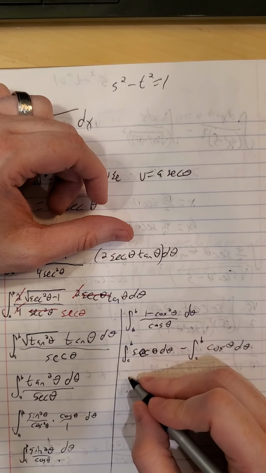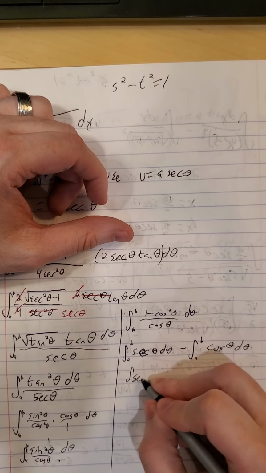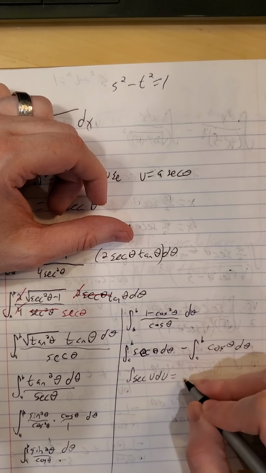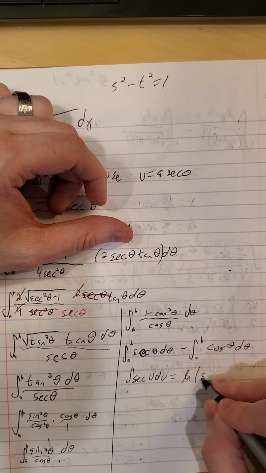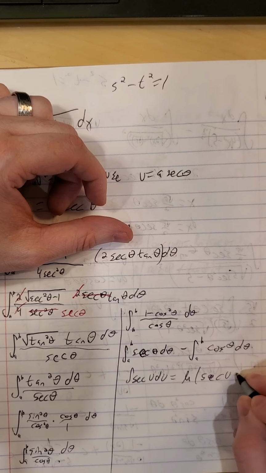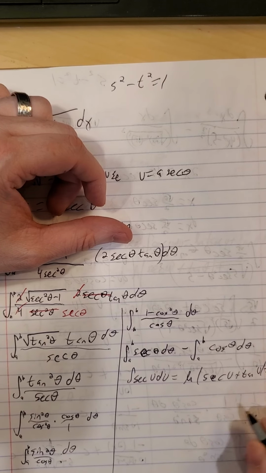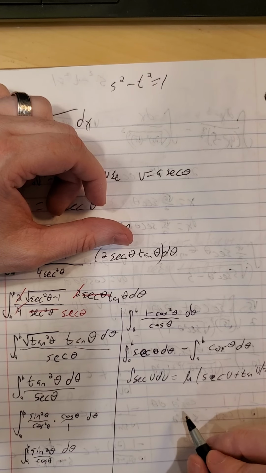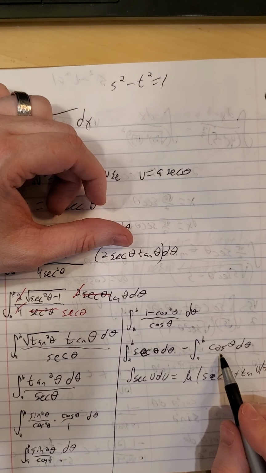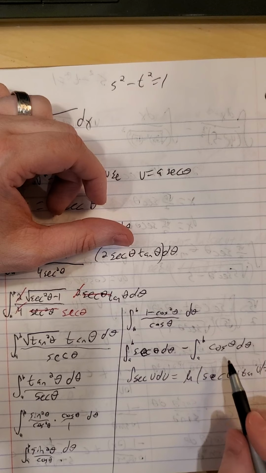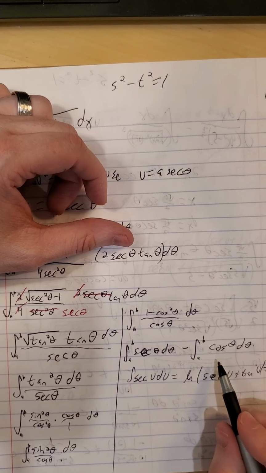So again, recall integral secant u du is natural log of secant u plus tangent u. Let's see. Antiderivative of cosine is sine.